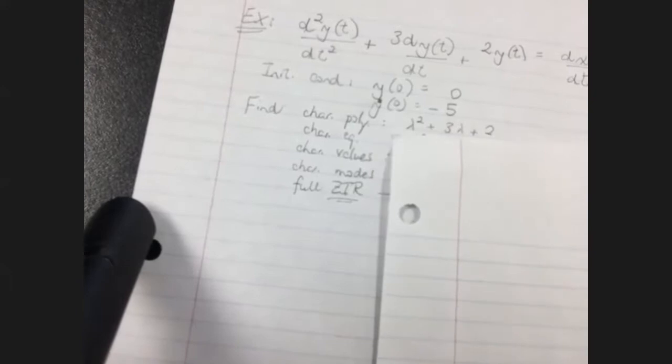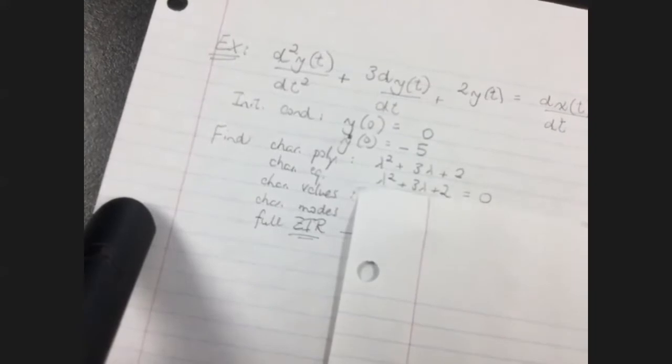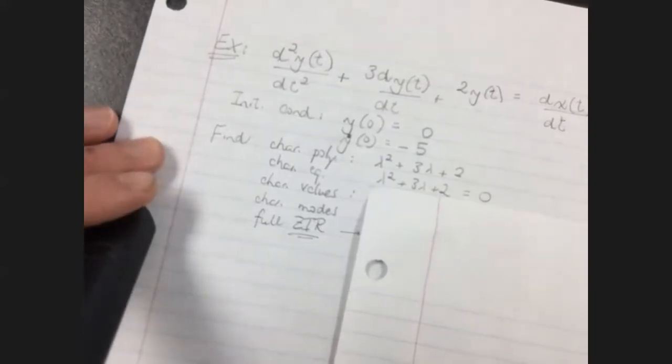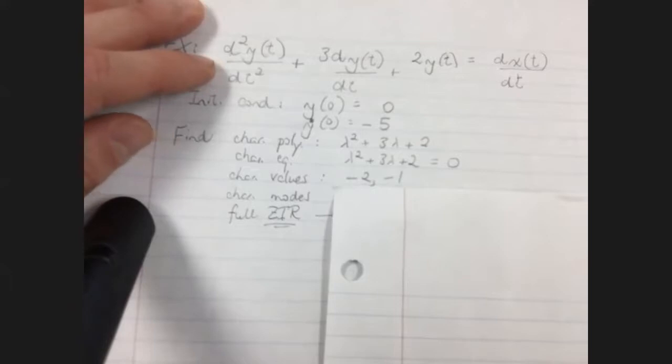So hopefully y'all got this for your characteristic polynomial: lambda squared plus 3 lambda plus 2. From there, lambda squared plus 3 lambda plus 2 equals 0 would be your characteristic equation. Characteristic values would be factoring that, and so you've got your lambda 1, lambda 2, minus 2 and minus 1, or minus 1 and minus 2, doesn't really matter.